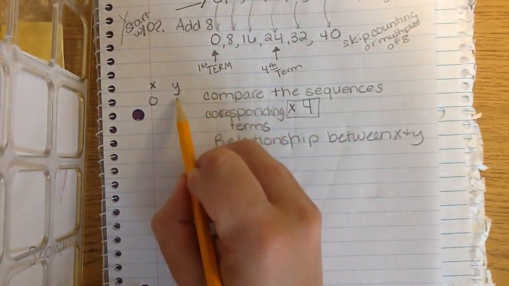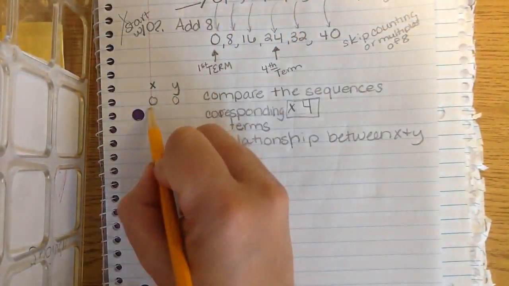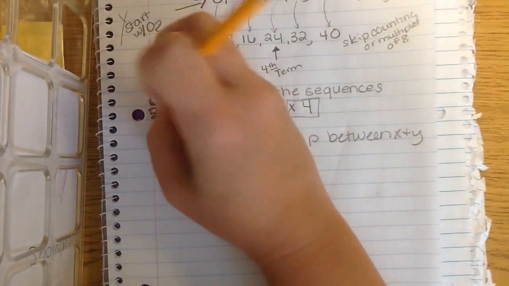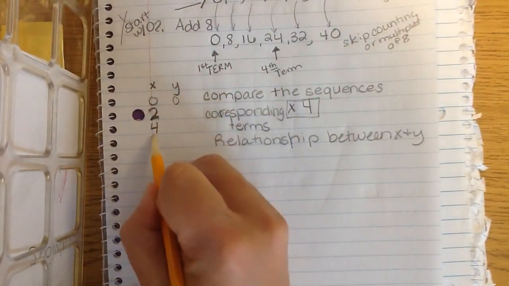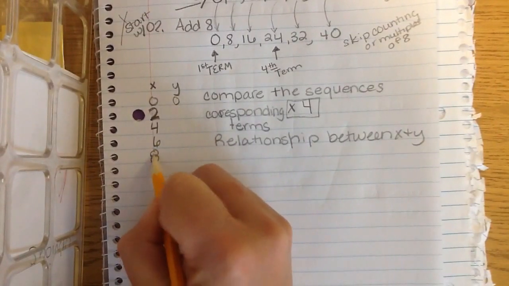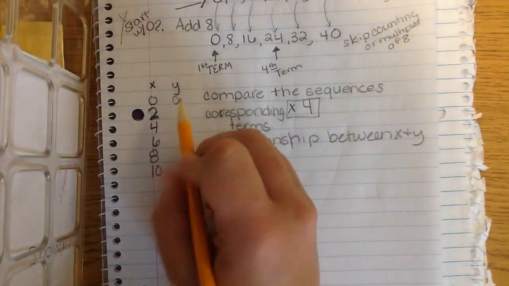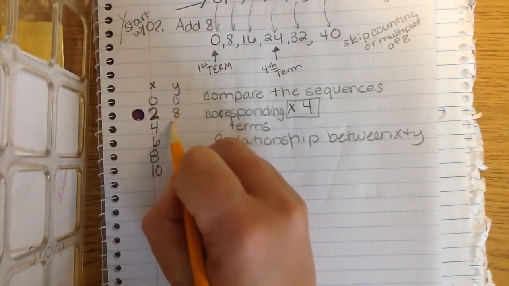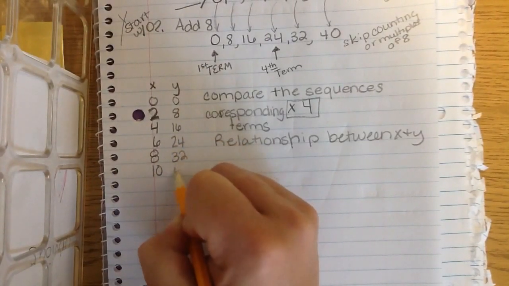These are my Y's. So I could go 0, 2, 4, 6, 8, 10. I'm going to put those going down the side. So all I did was translate this into a chart of X and Y coordinates so I can actually graph them, so I can visually see it in a different way. So going down with Y's, 8, 16, 24, 32, 40.